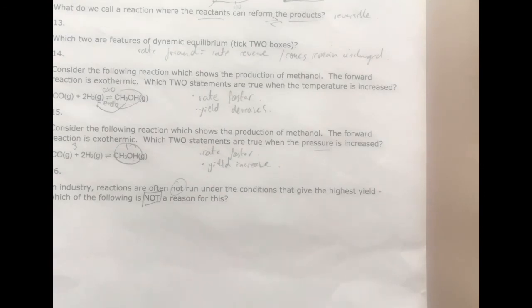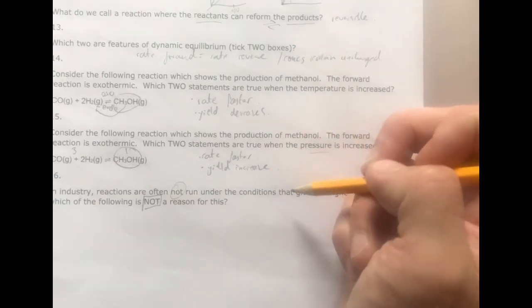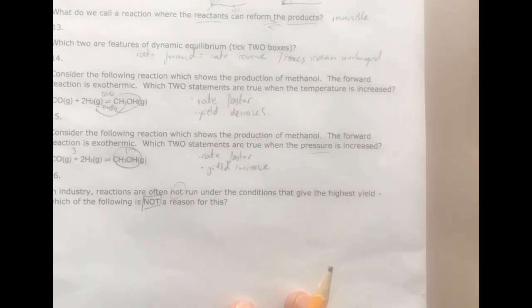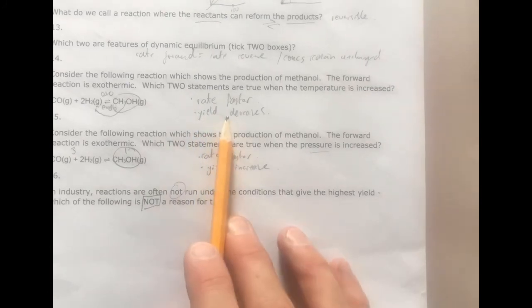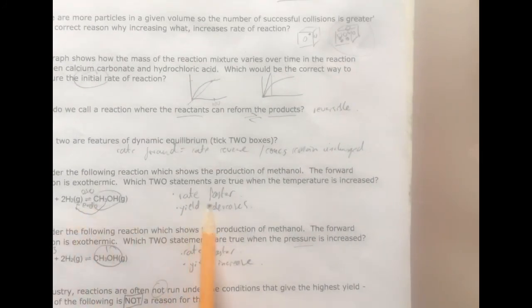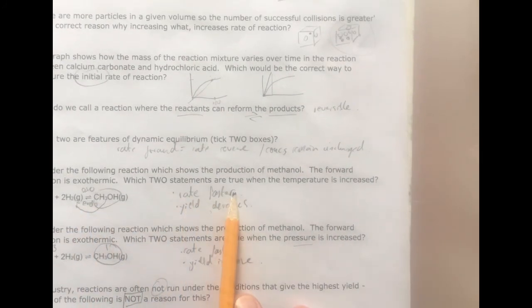Number one, costs might be too high when compared to the profit made. That sounds like a pretty sensible thing, right? So that very much is a reason why they don't run like that. Second one, the rate might be slow under the conditions required for a high yield. Now, this is really common, all right? So this, again, is a reason why they don't run it. If you look at the ones above here, right? So this one is a classic example. If you heat it up, rate's faster, brilliant, but yield decreases.